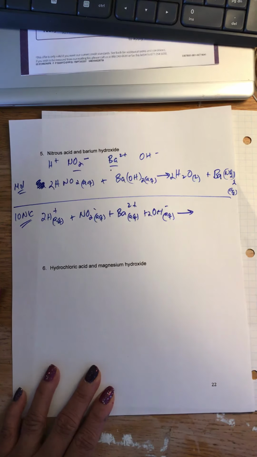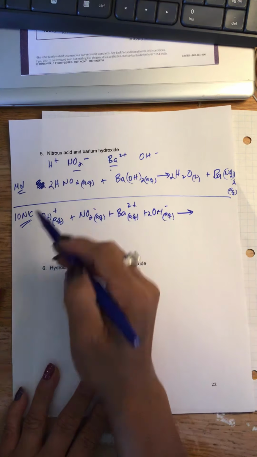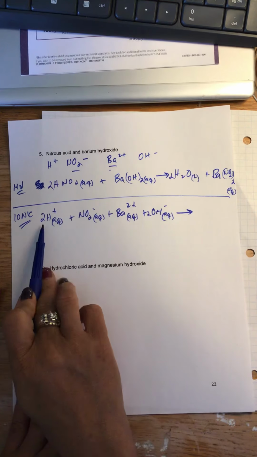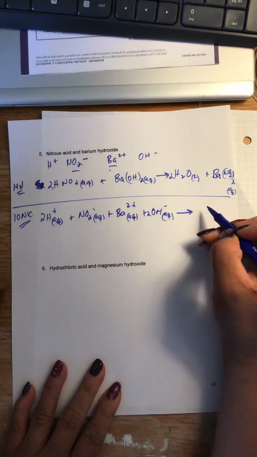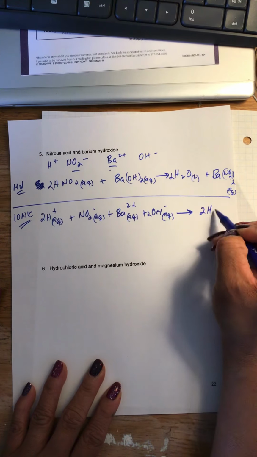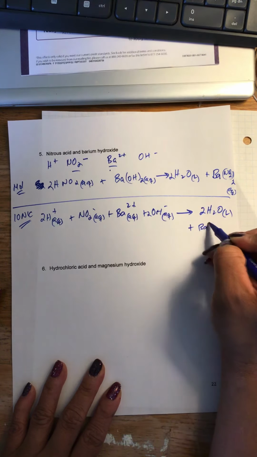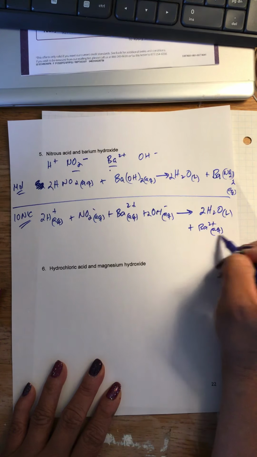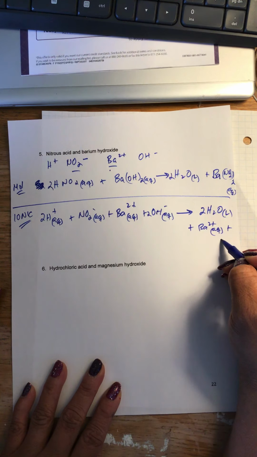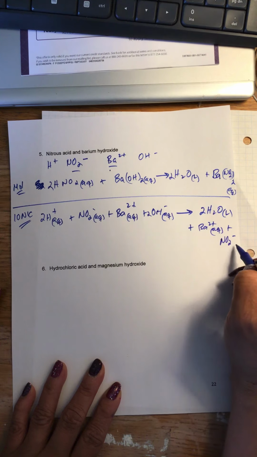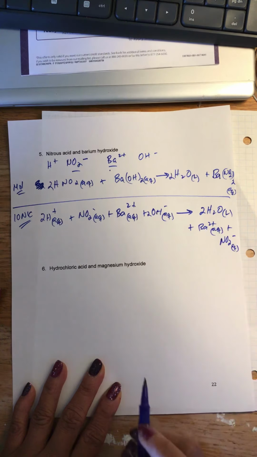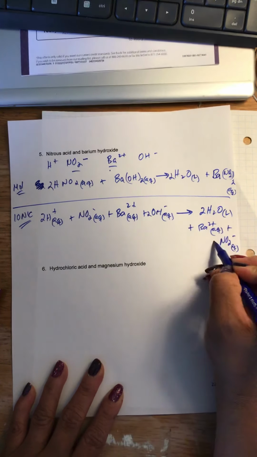This is why it's important to balance your molecular equation before you go on to the ionic, so then you know how many of each ion you're going to form. You have 2 water molecules liquid and 1 barium aqueous plus NO2- aqueous, and you have 2 of these.